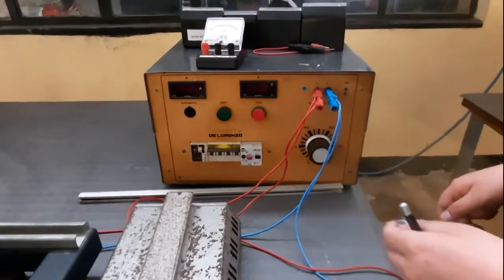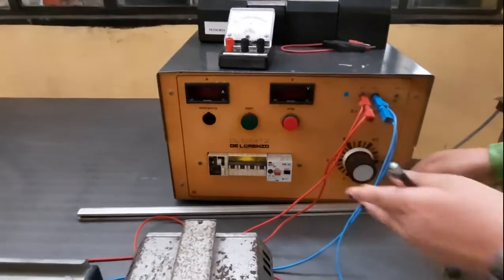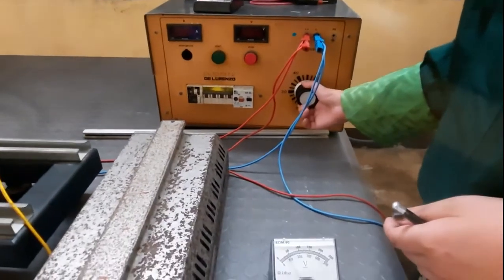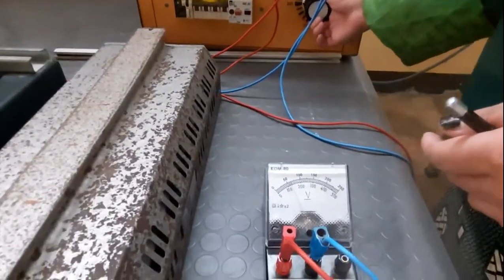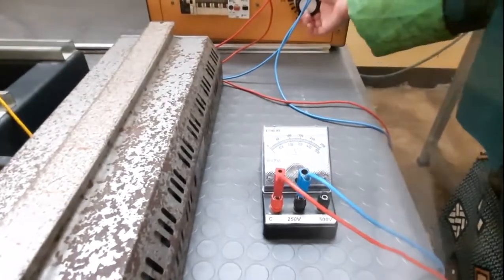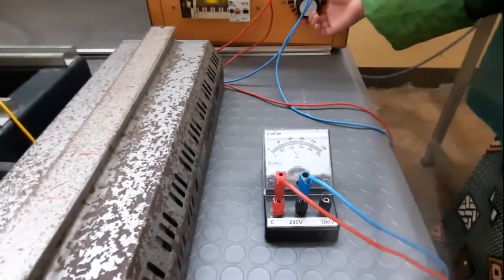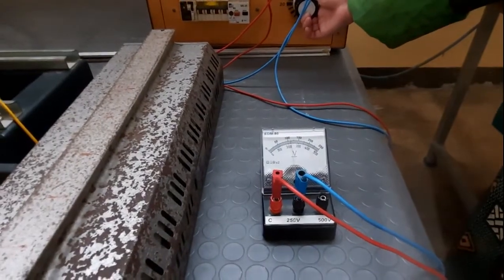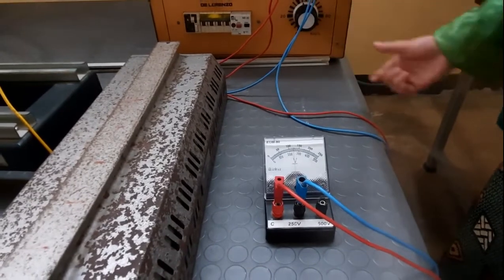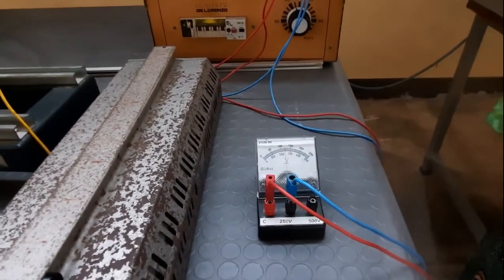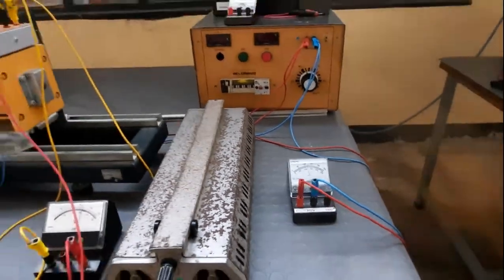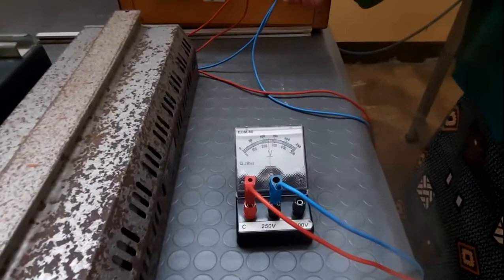Now we will give the power supply. We give the power supply, that is 220.